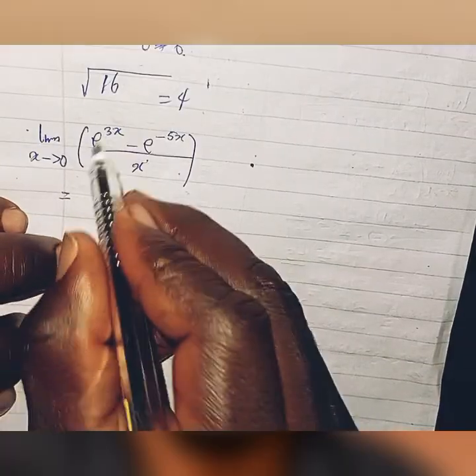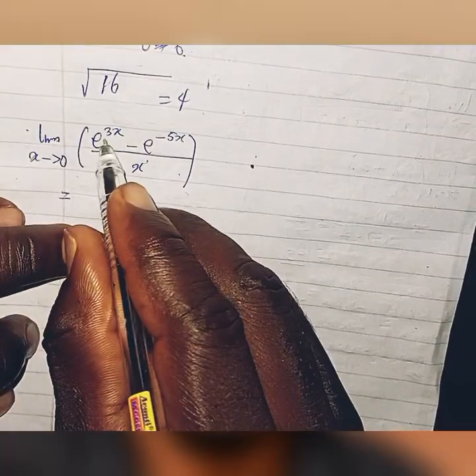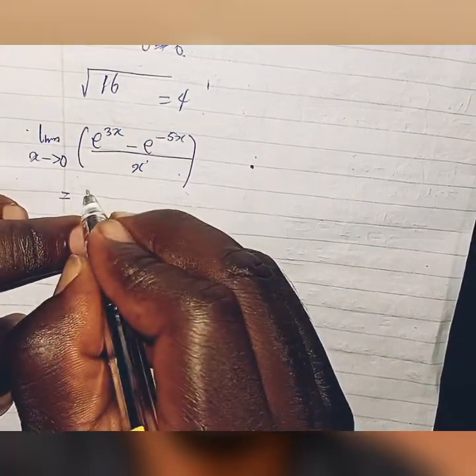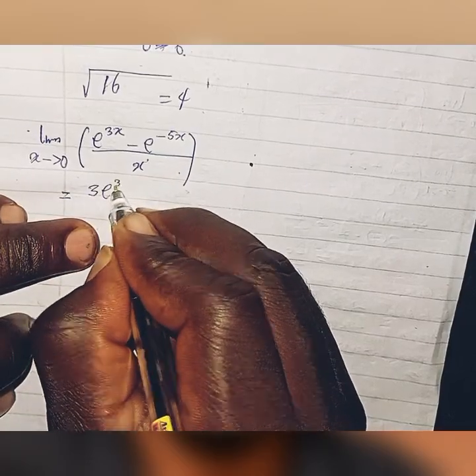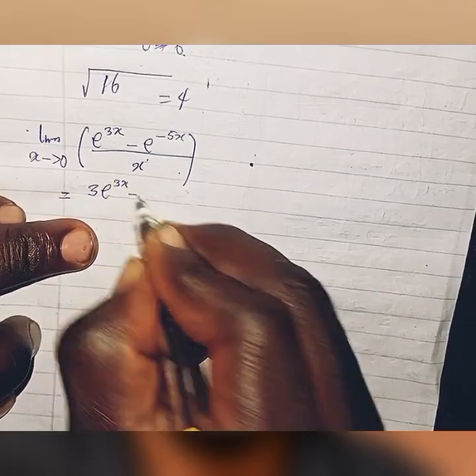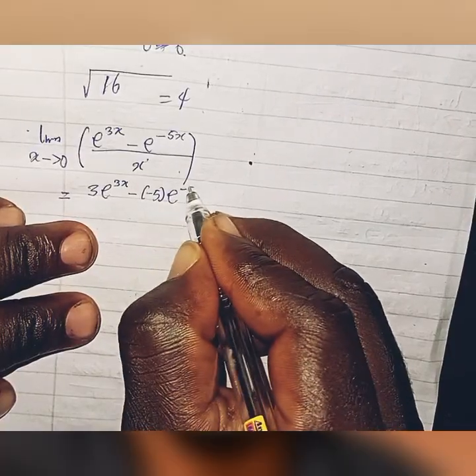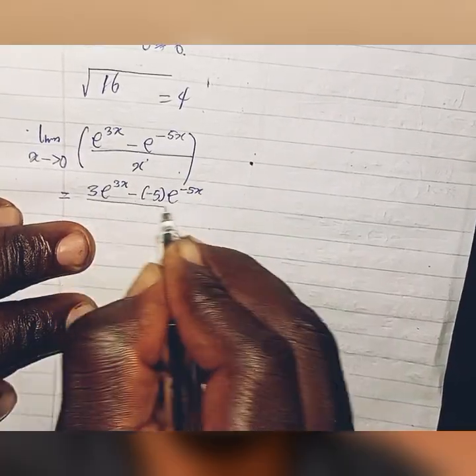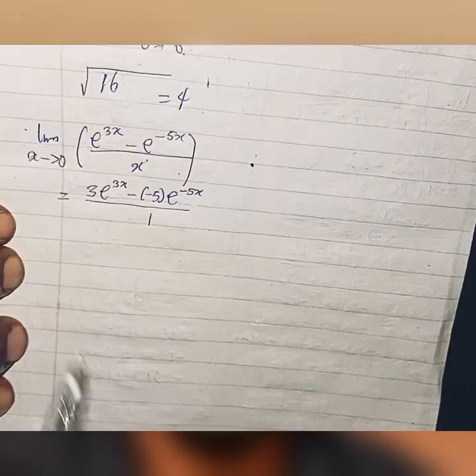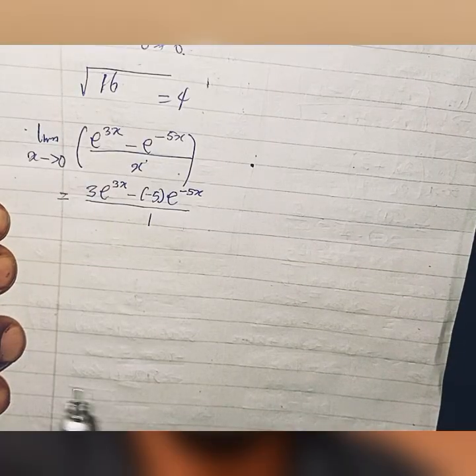Now if I differentiate this, that will be 3 exponential 3x minus, if I differentiate it, minus 5 exponential minus 5x, over 1. If you differentiate x, we have 1.